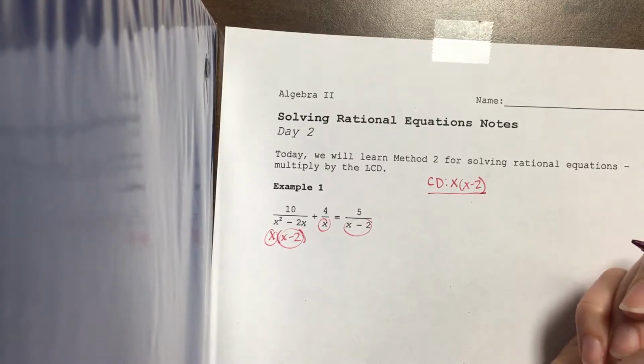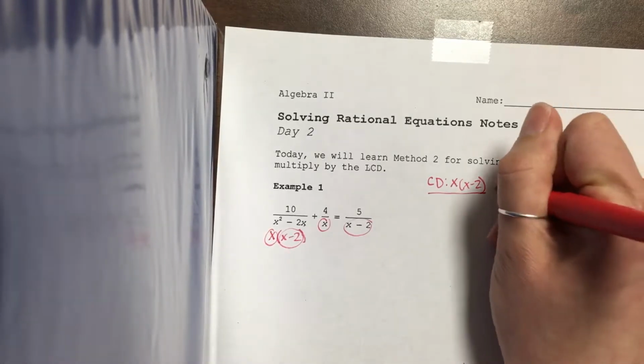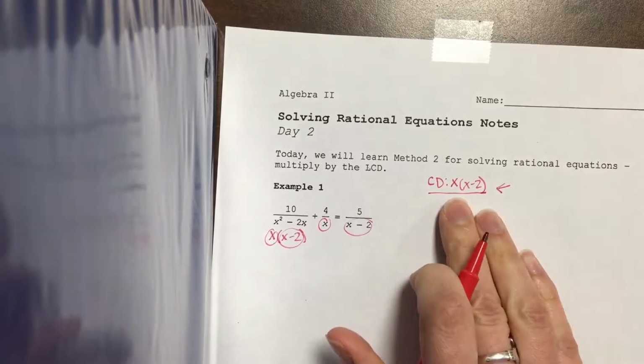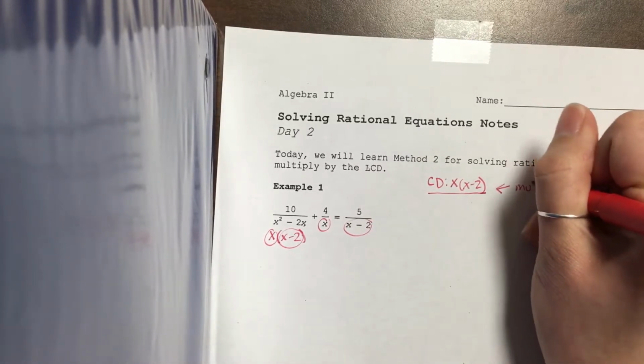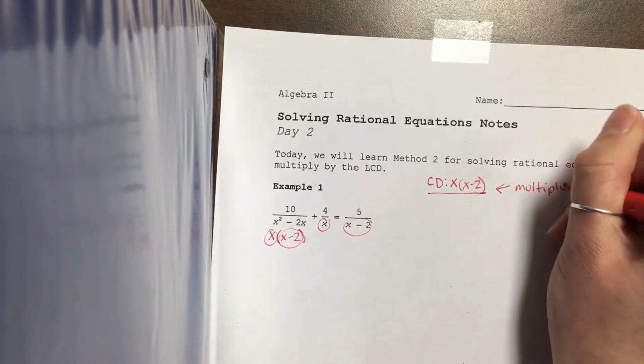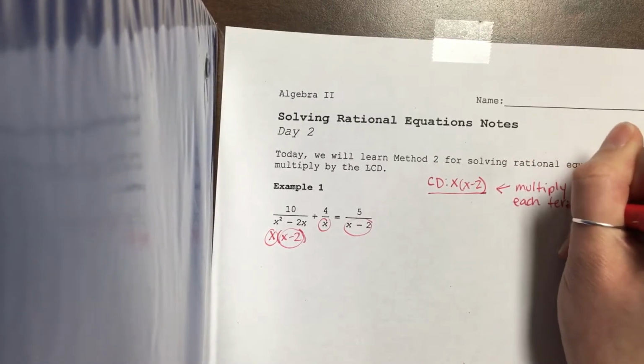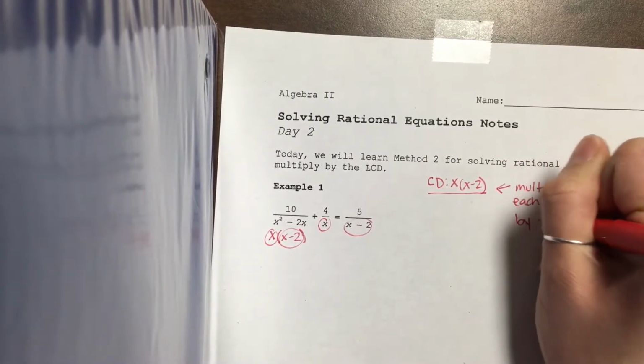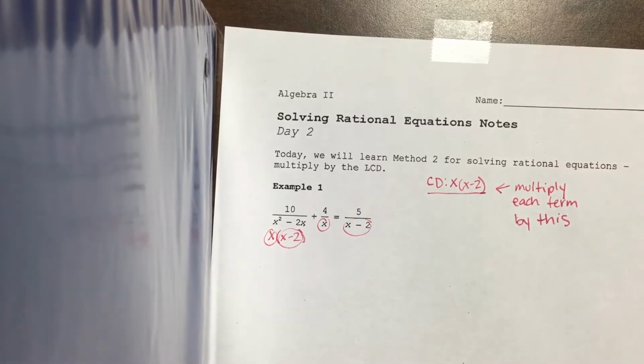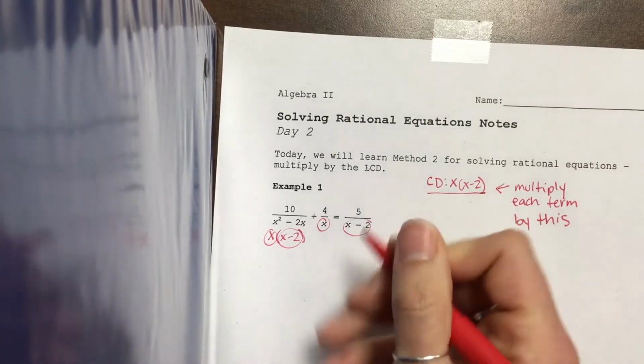Now, I'm actually not going to rewrite this problem to have common denominators. What I'm going to do is multiply every term by this common denominator. We're going to multiply each term by this common denominator that we've just found. So here's what that will look like.